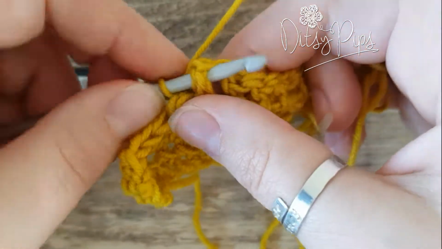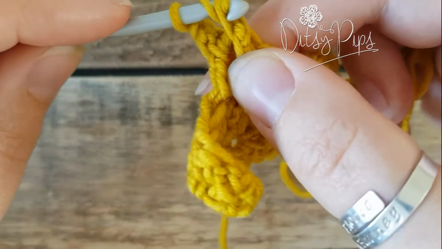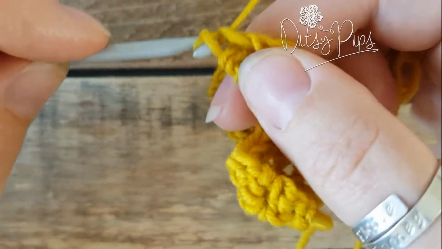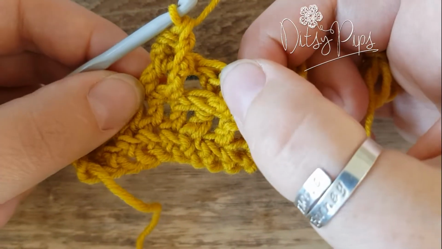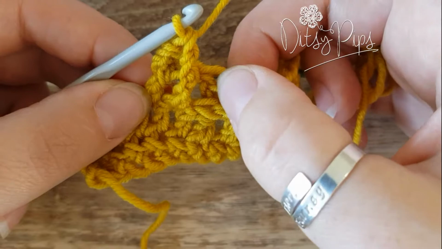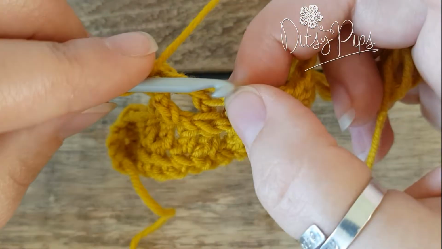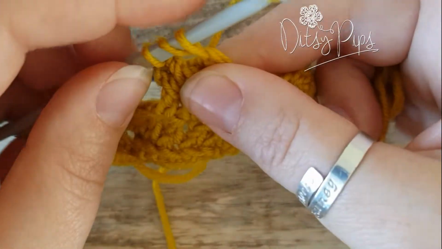There's one, round the post, there's two, and now we've come to the stitch that's sat back a little bit here. We're going to make an ordinary double crochet stitch into that hole just there. Once we've done this, we're going to repeat the sequence.